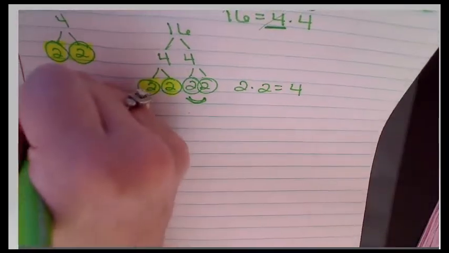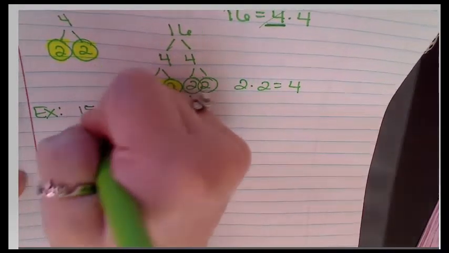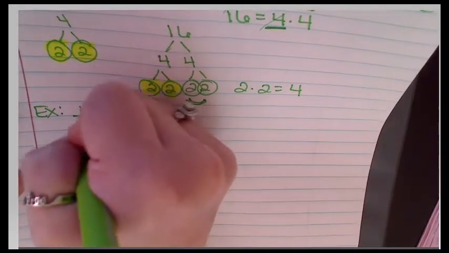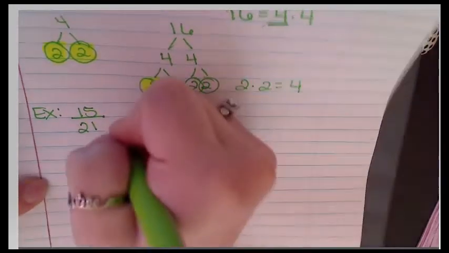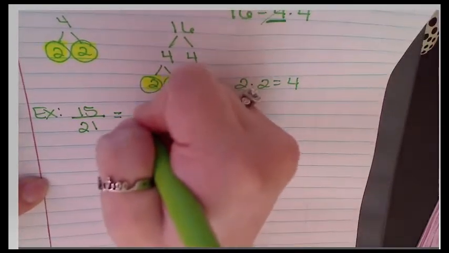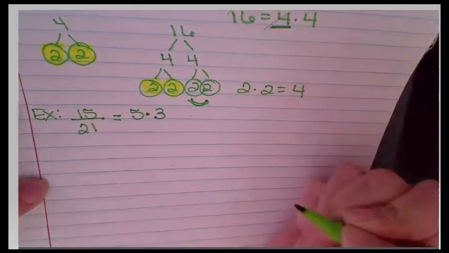So let's do another one. Let's do 15 over 21. Okay, so we have to think about what will give me 15. 5 times 3 will give me 15.